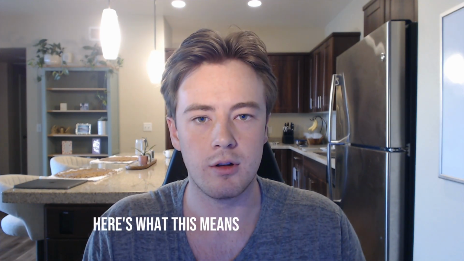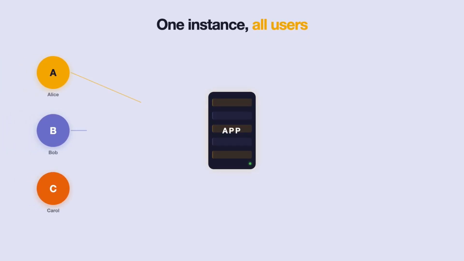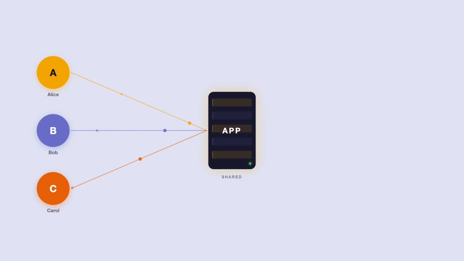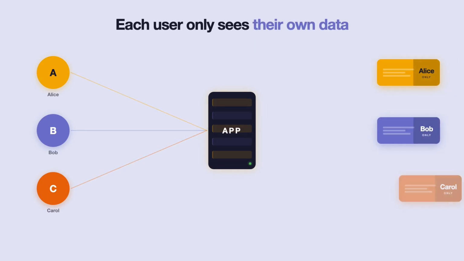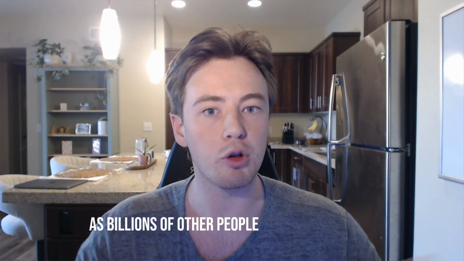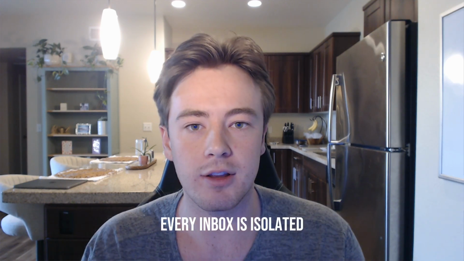Here's what this means. Multi-tenancy means one instance of your application serves multiple users simultaneously, but each user only sees their own data. Think about Gmail. You're using the same Gmail application as billions of other people around the world, but you only see your emails. Every inbox is isolated.